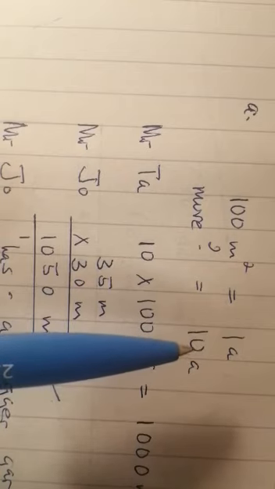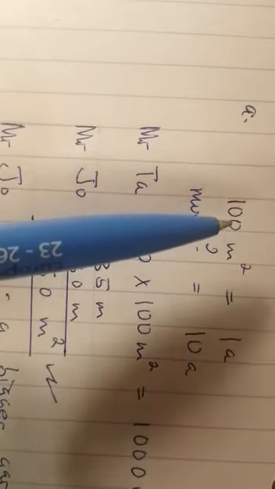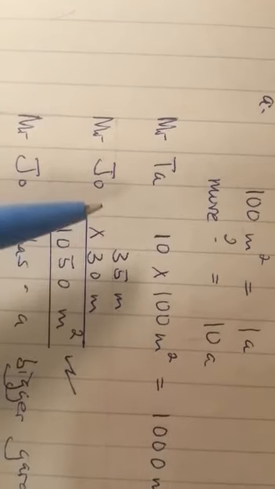So to find the area in square meters, we are going to multiply 10 by 100 to give us 1000 square meters. So Mr. Tar's garden is 1000 square meters.